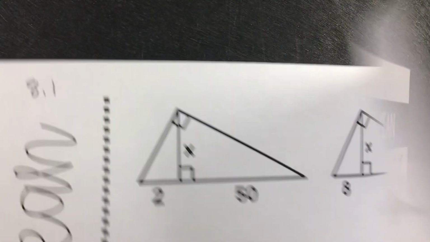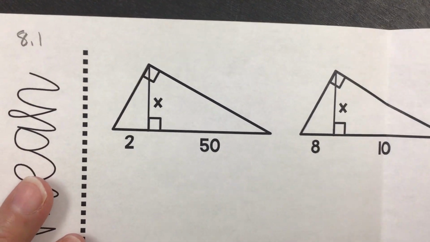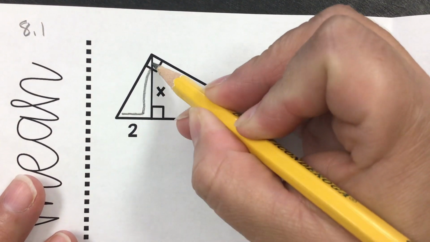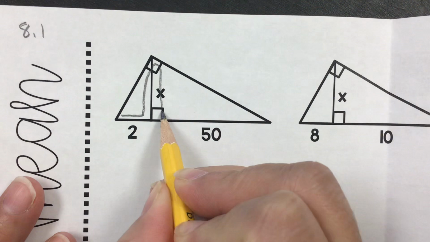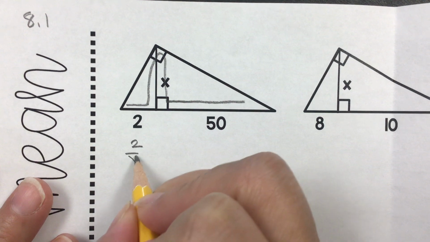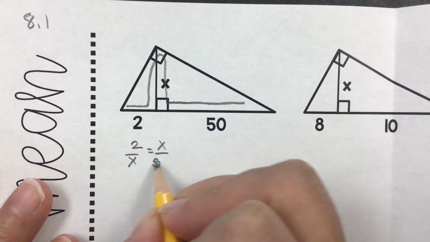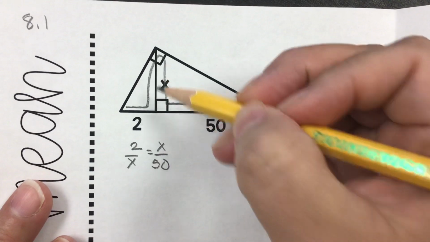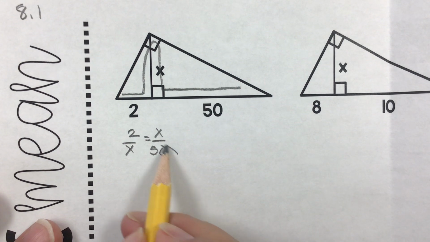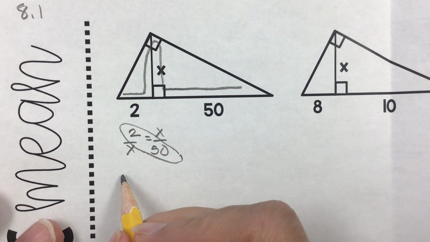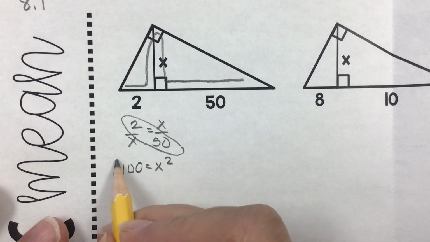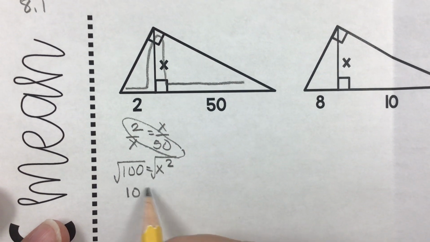If you open this up to that first one right here. On this picture right here, how we set up the proportion is that it's going to be 2 divided by x is equal to x divided by 50. I'm going to say that again while I write it down. 2 divided by x is equal to x divided by 50. Where this height of the big triangle is your geometric mean, or the one in the middle. We're going to cross multiply. I have 100 is equal to x squared. And then you do the square root of both sides. 10 is equal to x.